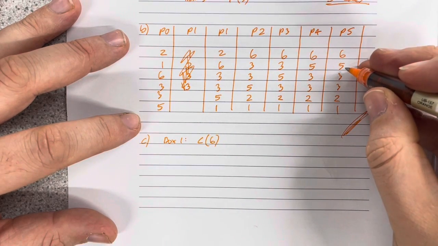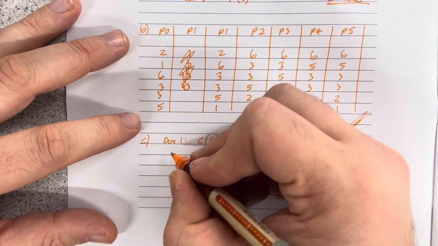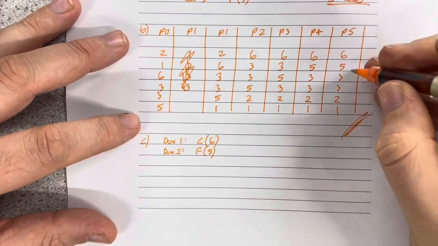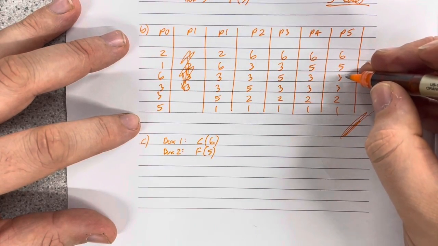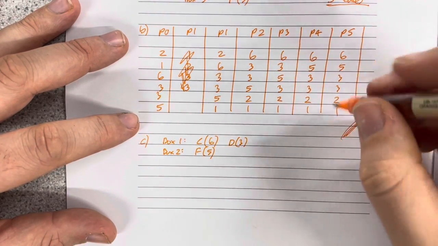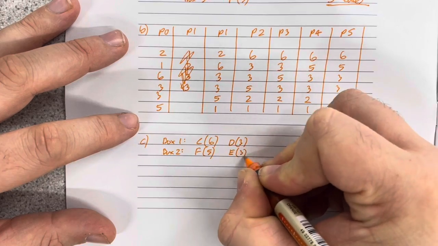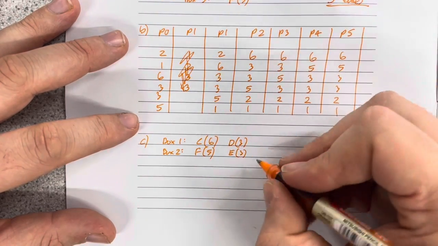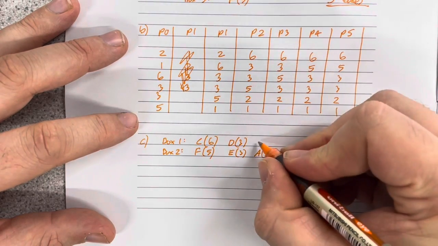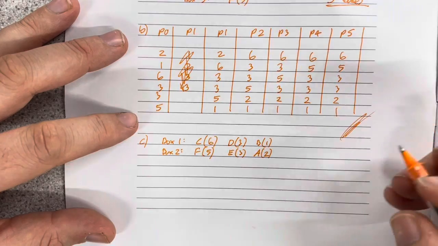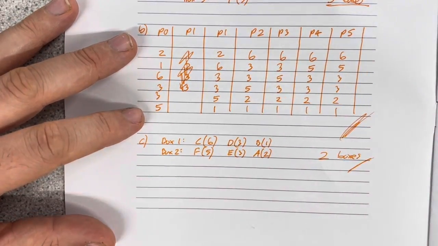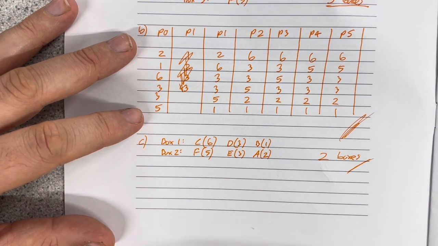Then we pick up F. That doesn't fit in box 1, so I'm going to open up box 2. Then one of the 3s, so D, that will fit in box 1. The other 3, which is E, that will go in box 2. The 2, which is A, that will go in box 2. It doesn't fit in box 1. And then finally B, which is 1, will fit in box 1. So therefore we require 2 boxes. So in this case, first fit decreasing gave a better solution than first fit.